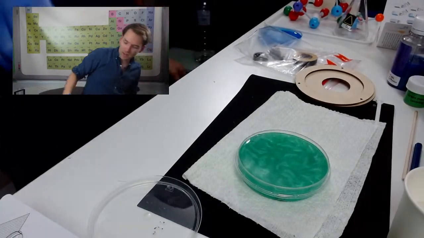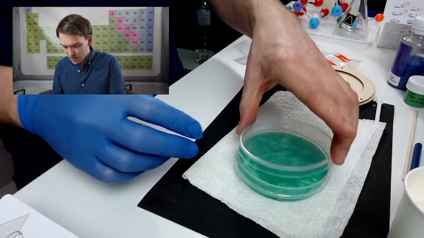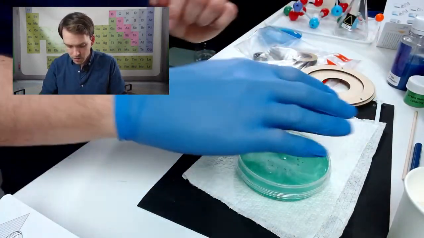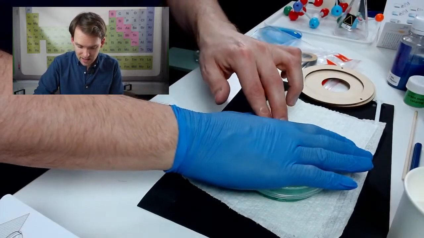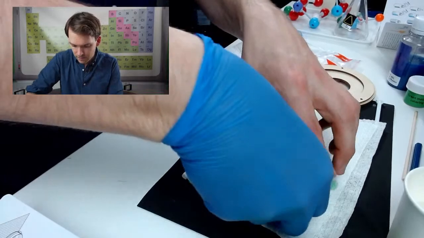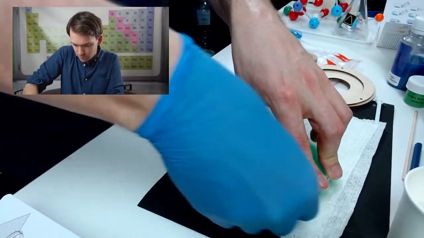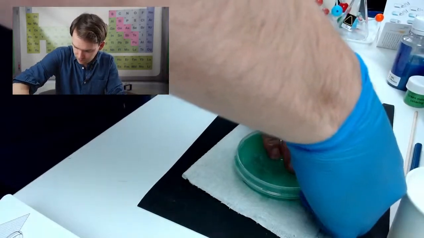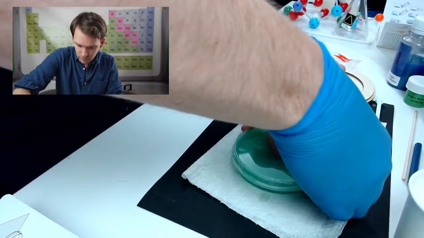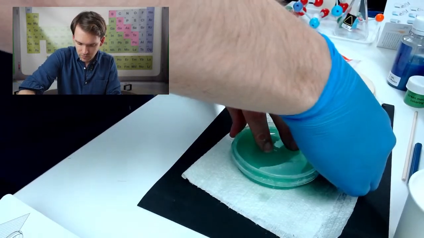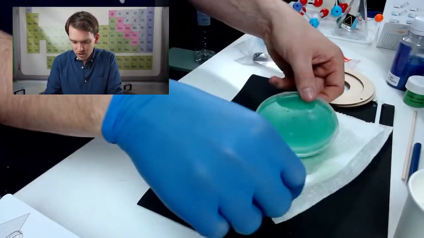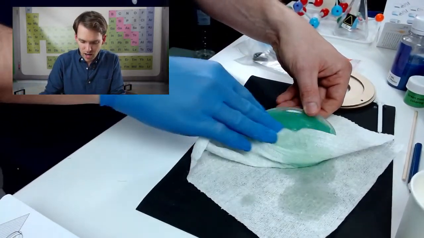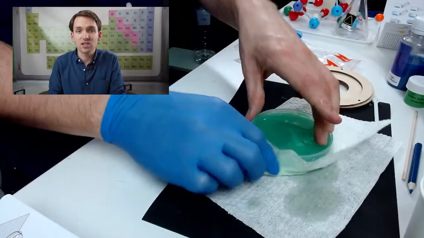Now what we then do is we take the top of this and we clip it on. So we actually put it in there. A little bit of liquid has come out there, but we're going to push that down. There we go. Perfect. Okay, and then we can just pat it dry. Just make sure that it is dry.